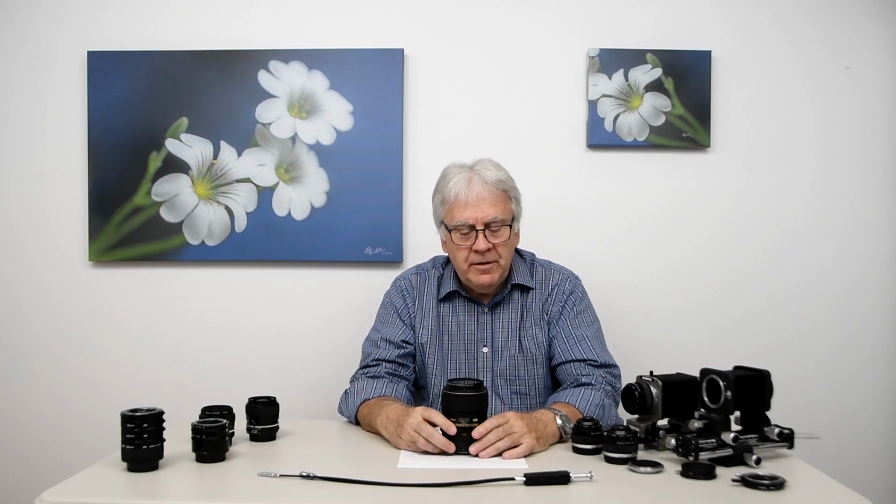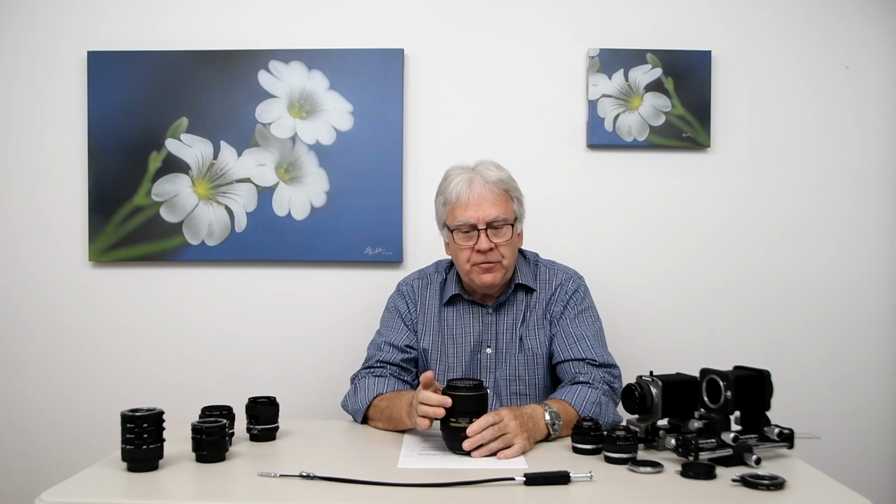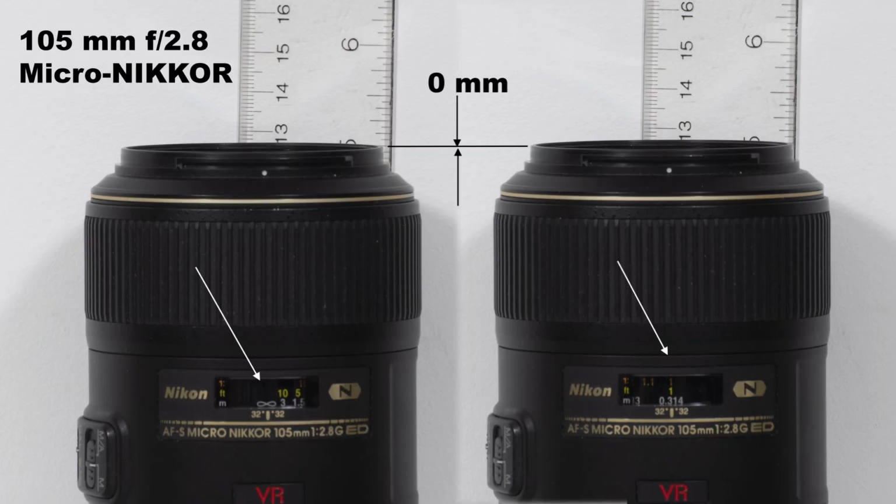On the other hand, there are some lenses like this 105 micro Nikkor that do not extend when you turn the focusing ring from infinity to minimum focus and from minimum focus back to infinity. It always stays the same length. These lenses use a different focusing principle that is called internal focusing.